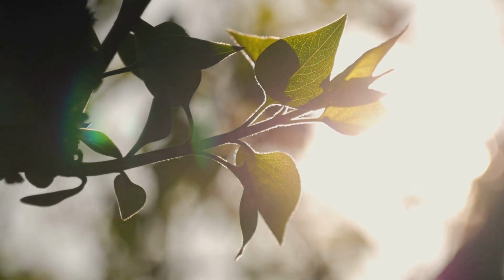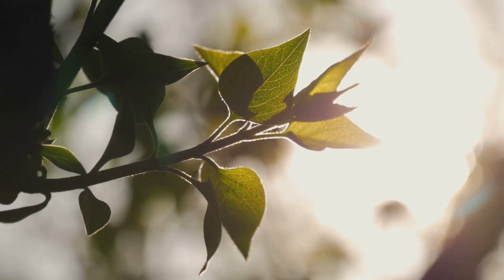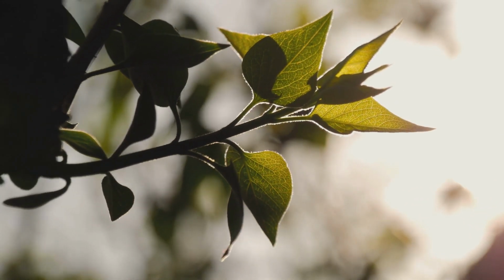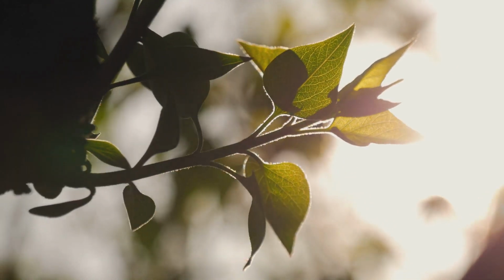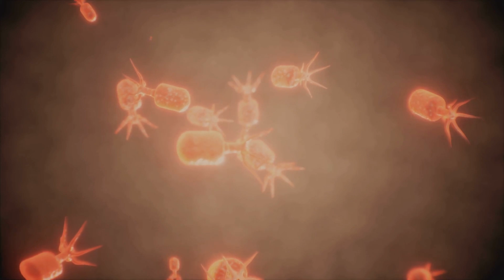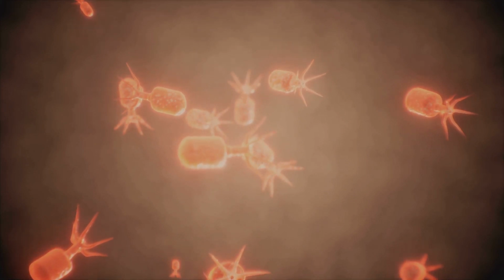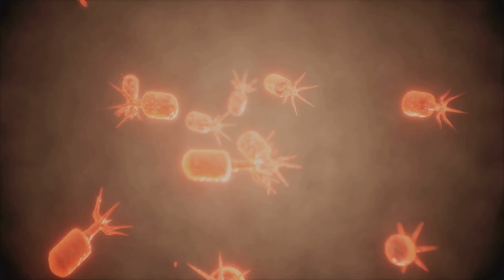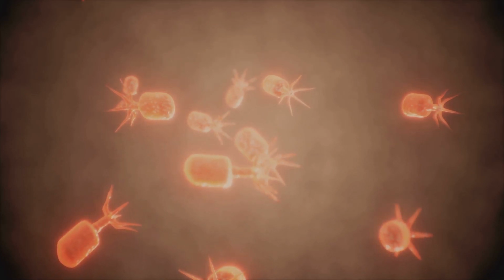The first stage, called the light-dependent reactions, captures energy from sunlight and uses it to split water molecules, releasing oxygen and producing energy-rich molecules like ATP. In the second stage, known as the Calvin cycle, these energy-rich molecules drive the conversion of carbon dioxide into glucose, which can be used immediately for energy or stored for later use.